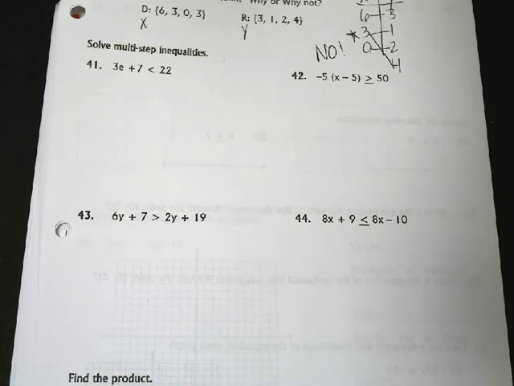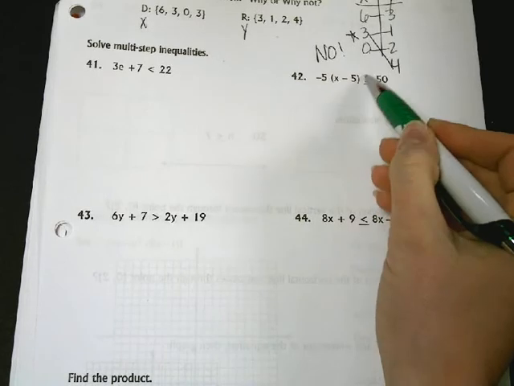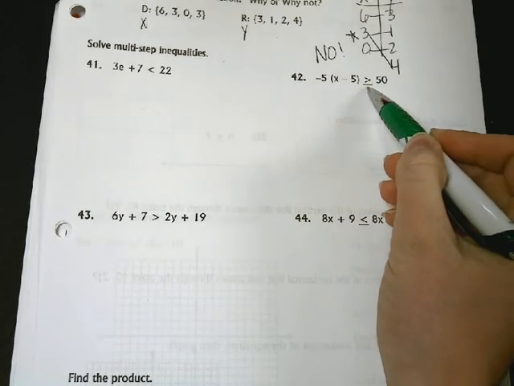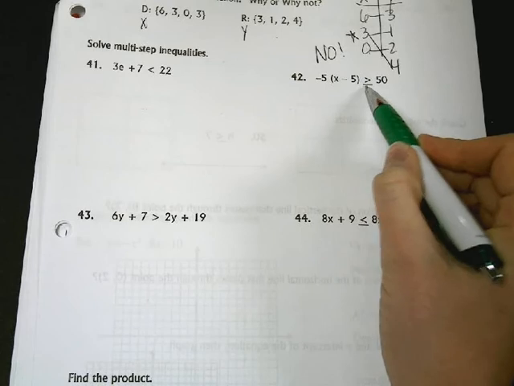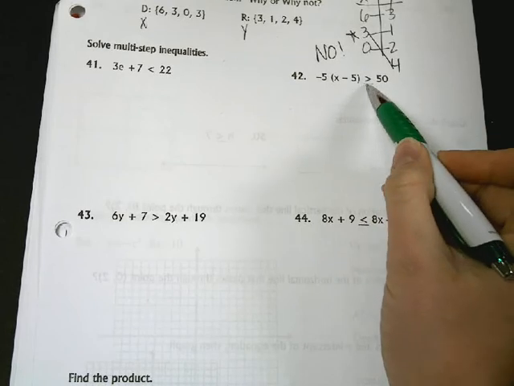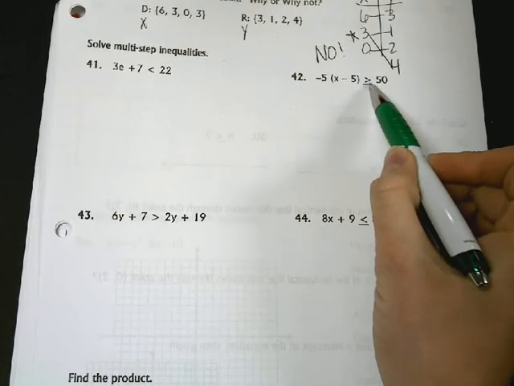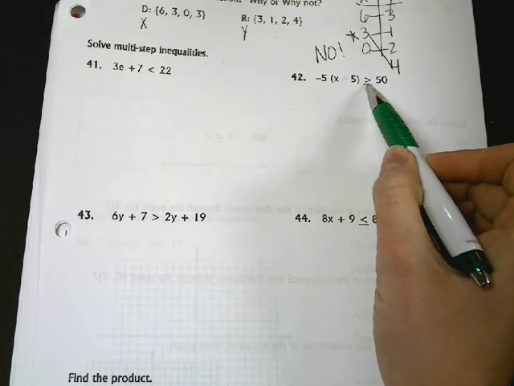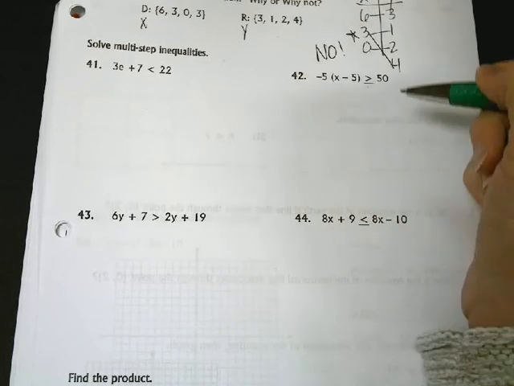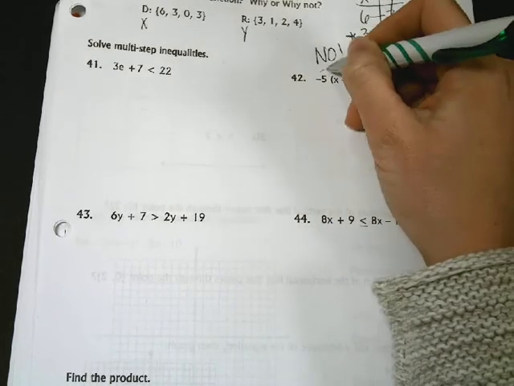Alright guys, so we are working on 42 through 60 evens of your midterm review. This next section is asking us to solve inequalities. You're going to solve this the same way as if this was an equal sign. The only difference is, if you ever divide or multiply by a negative, this inequality sign will switch. Okay? So the first thing I'd want to do is go ahead and distribute here.